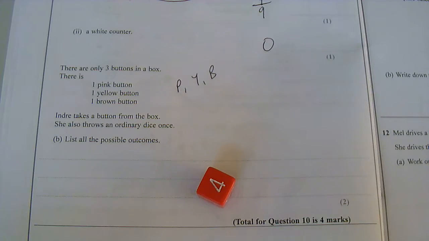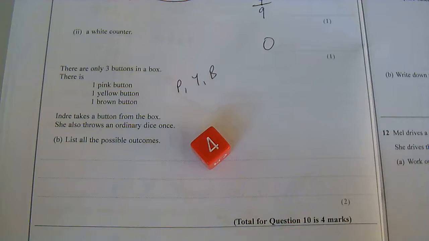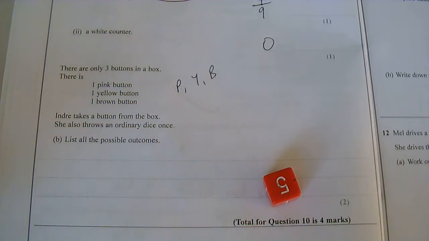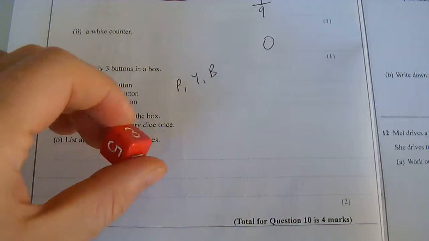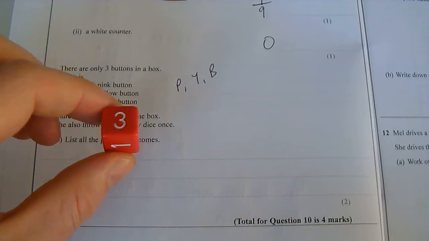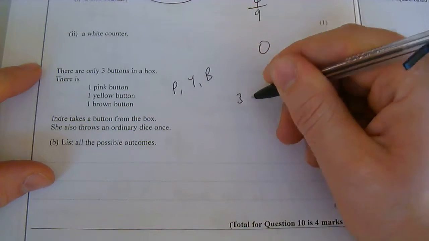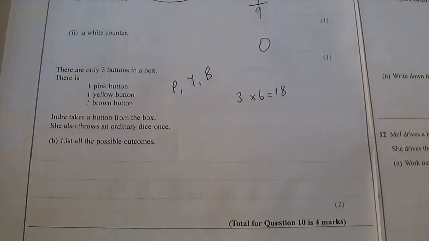Okay. So she's going to take a button first. So I'm going to put the letters first, and then I'm going to put a number. So I could pick out a pink, roll the dice, and have a 5. So that'd be a pink and a 5. You know that there are 6 options on a dice, 1 to 6. So we need to know that. And there are 3 options in the other one. Because there's 3 options in one and 6 options in the other, we know there's going to be 18 options. Okay? So let's get on with it.